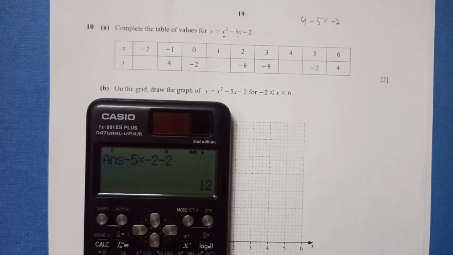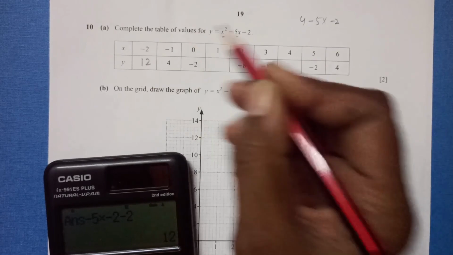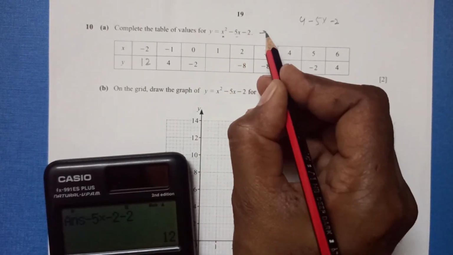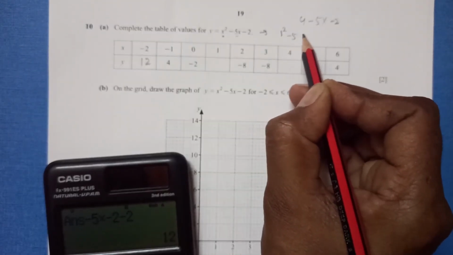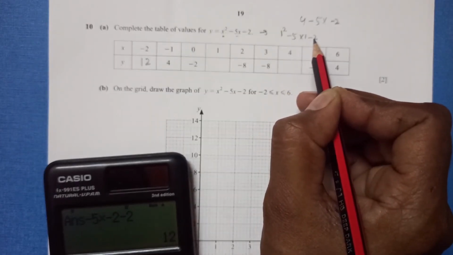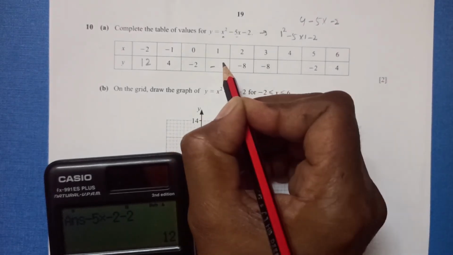So this comes out to be 12. So here it is 12, right? And for 1 you can just take it directly. Sometimes it's easy to do the calculations on your own. 1 squared minus 5 times 1 minus 2. So this is 1 minus 5 is -4, minus 2, it is -6.